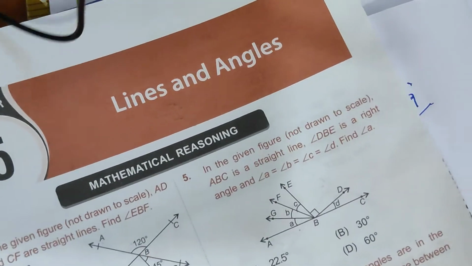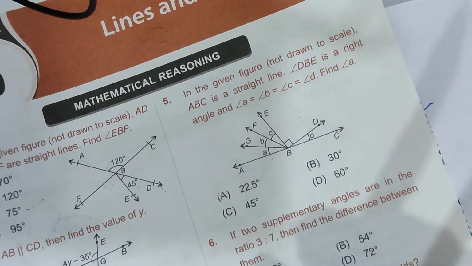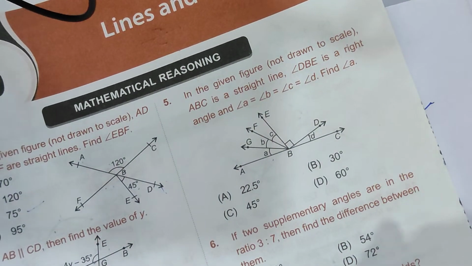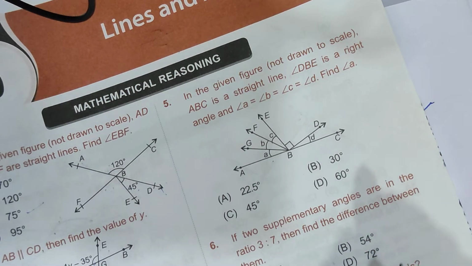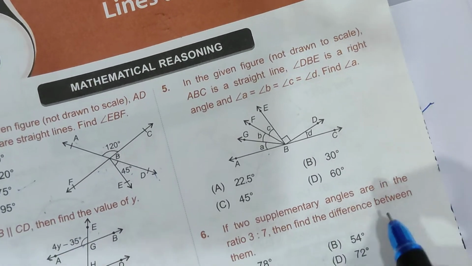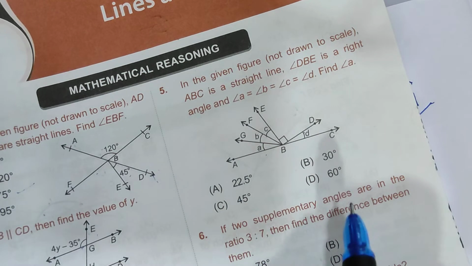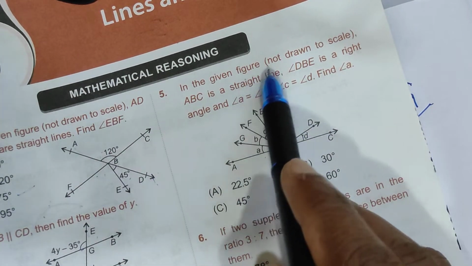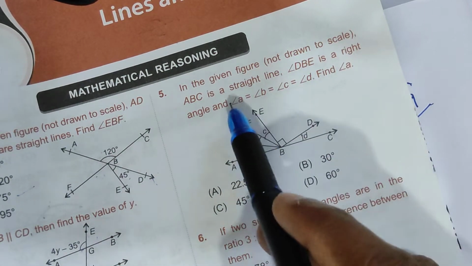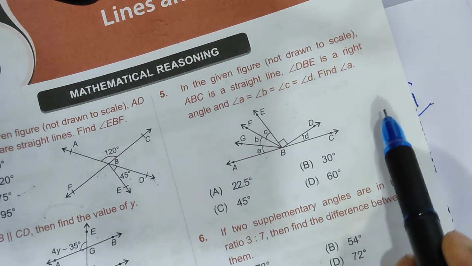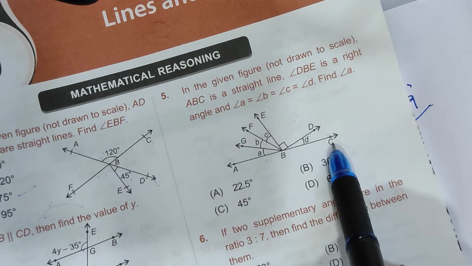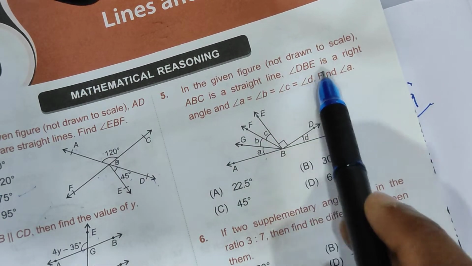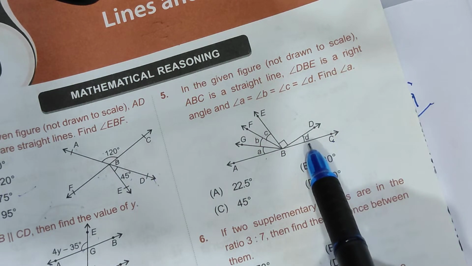In the Olympiad exam, try to do most of the questions without a pen. Try to use very little pen and do it fast. Time won't be sufficient. In the given figure, not drawn to scale, ABC is a straight line. Angle DBE is a right angle.